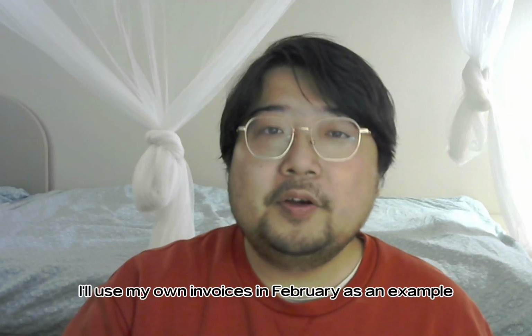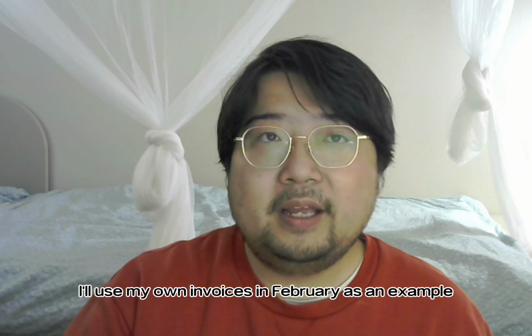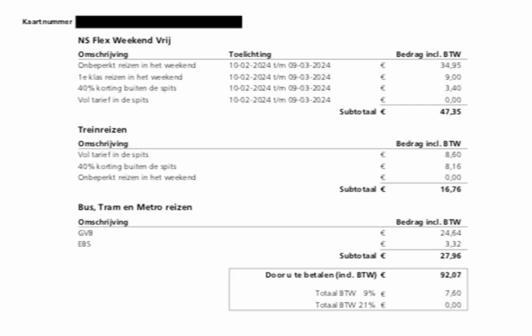So basically, I'll use my own invoice in February as an example. You can see the first part being charges for the future. For any NS train subscriptions, you always pay 1 month in advance, just like what you were paying for rent, insurance premium, and so on.